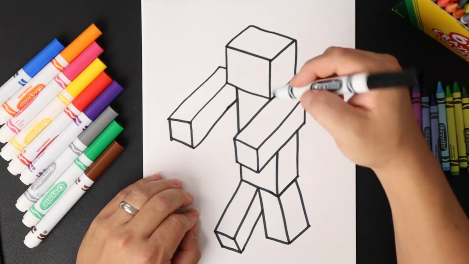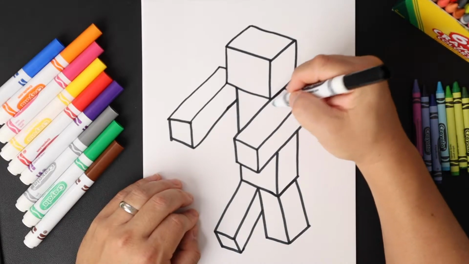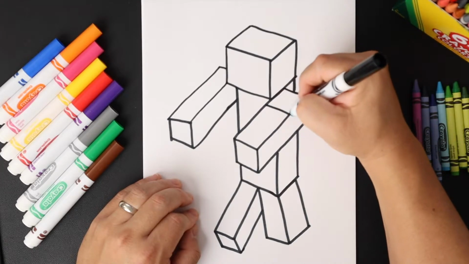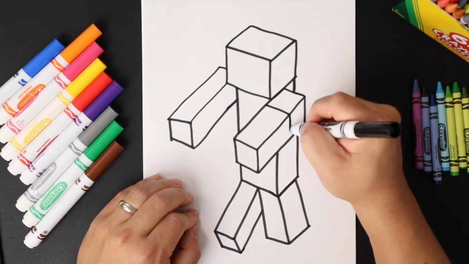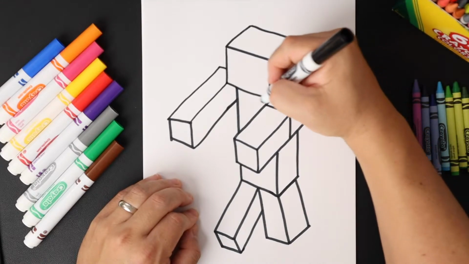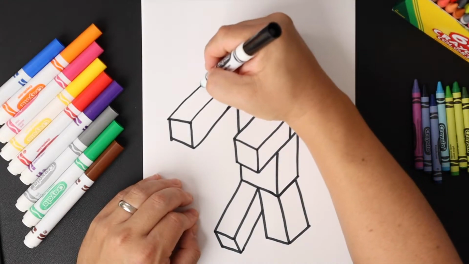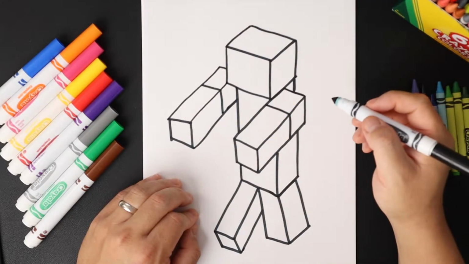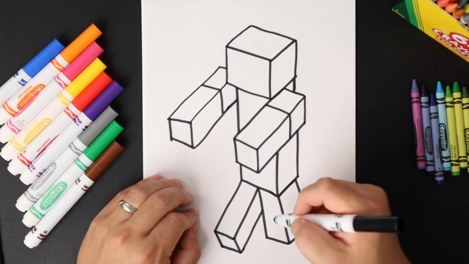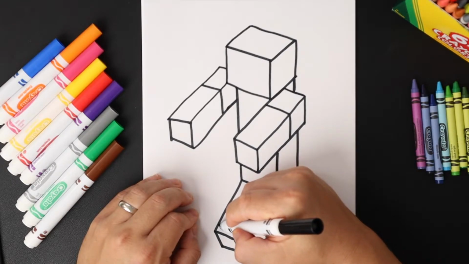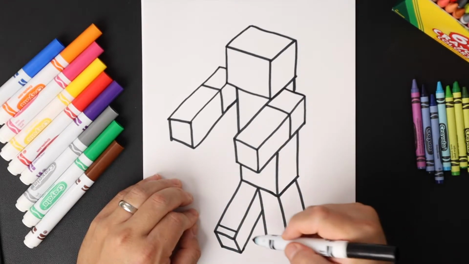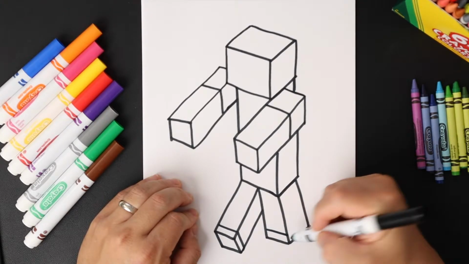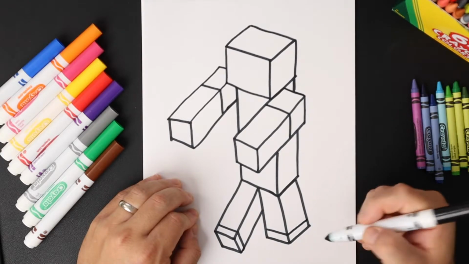So Zombie has a shirt, right? So his shirt is going to have a sleeve. So this angle, same angle here, and then we come down. And then the same thing, follow this angle, come here, and then it goes down. Okay? And then I know that he has some shoes on, so that line goes there, that line goes there. Same thing for this one. This line goes here, this line goes here.